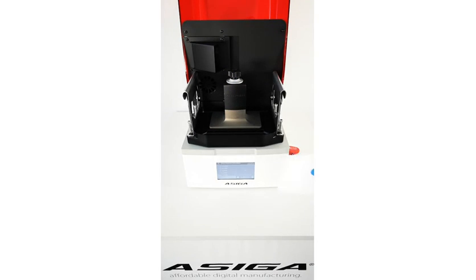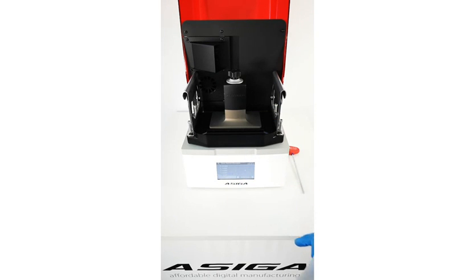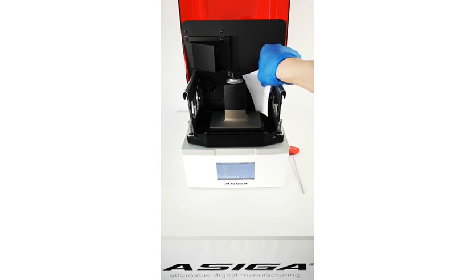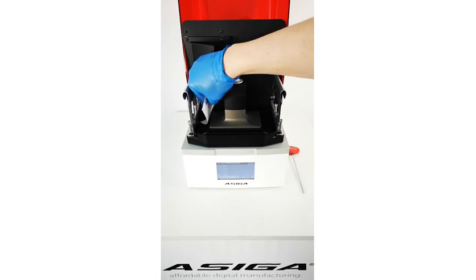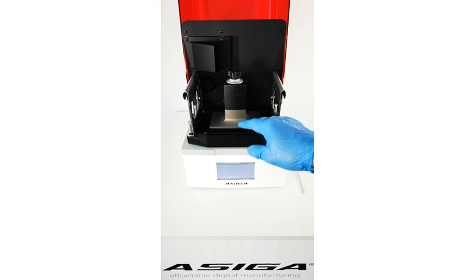We now test with the paper whether there's a large gap, because if there was a large gap, the test would also be positive, because we wouldn't have any contact to the glass because of the large distance. Now with the paper we can check whether this is the case, but as you can see, I cannot fit the paper below any of the corners. This means we have the perfect conditions: your platform is not touching the glass at 0, while the gap is not larger than 100 micron.